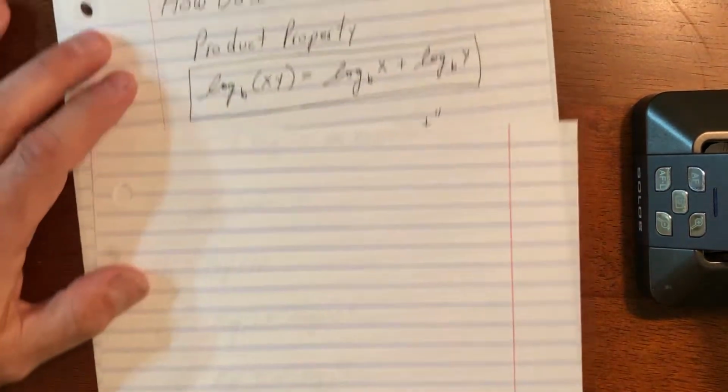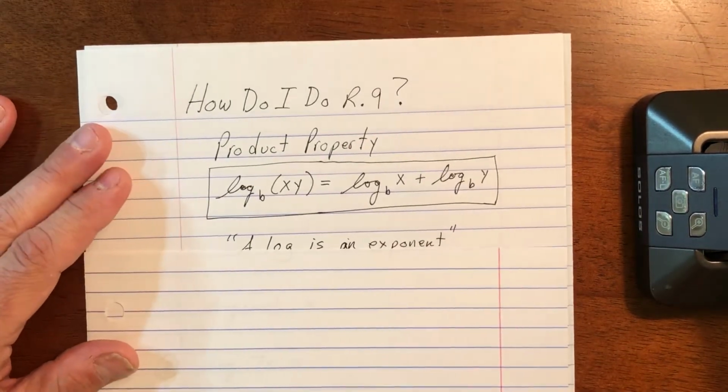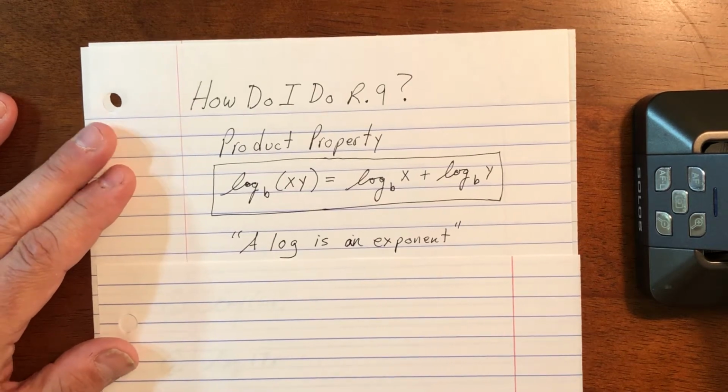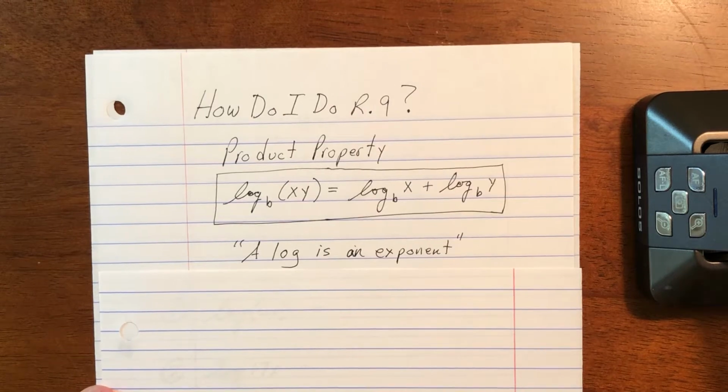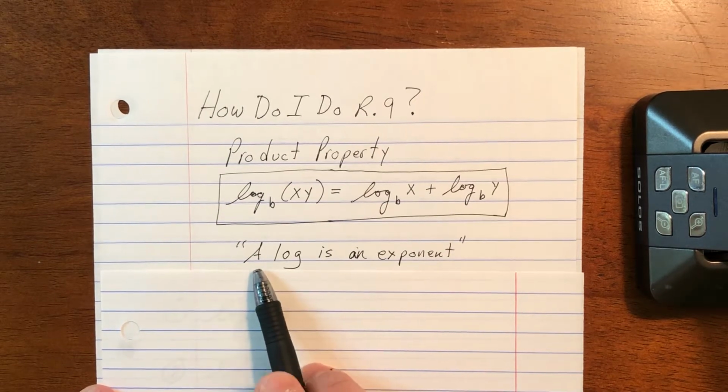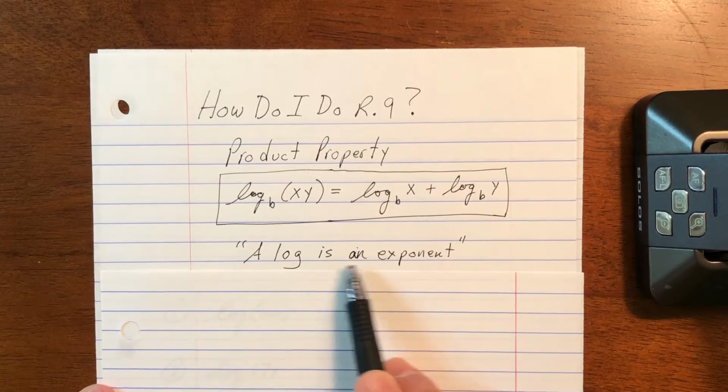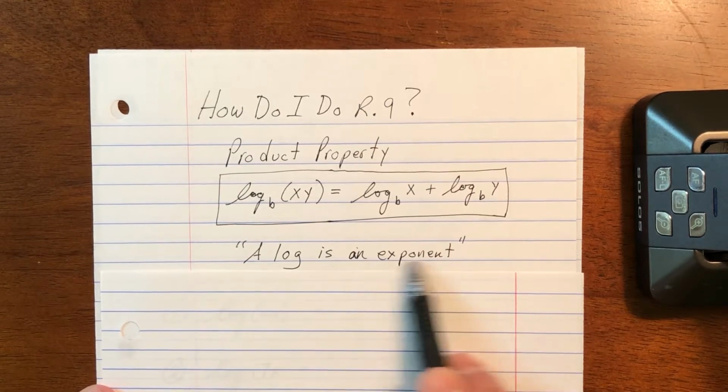R9, here we go. R9 has to do with the product property. This one is pretty quick. The product property, you know, because we talked about this over and over again in class, a logarithm is an exponent. We talked about that over and over.